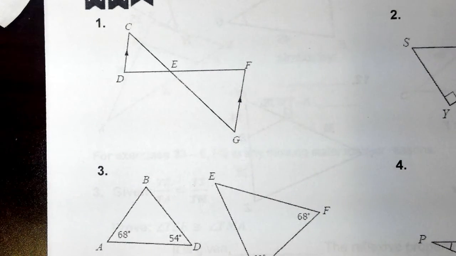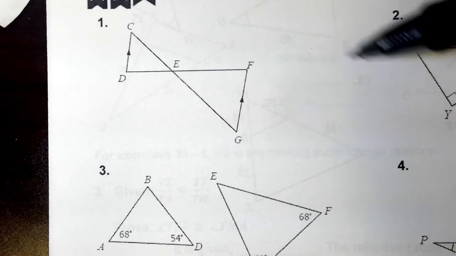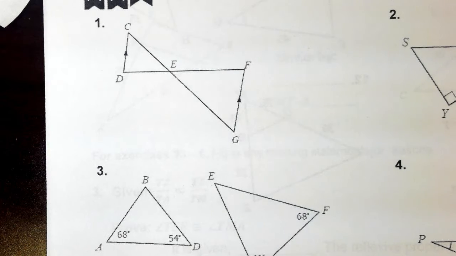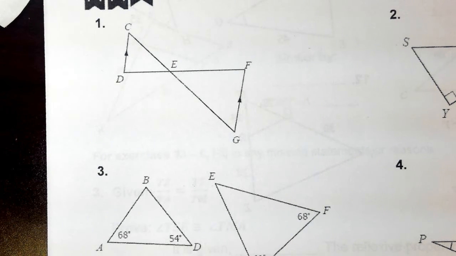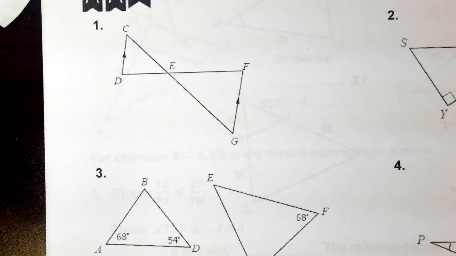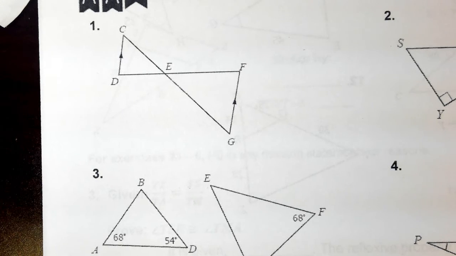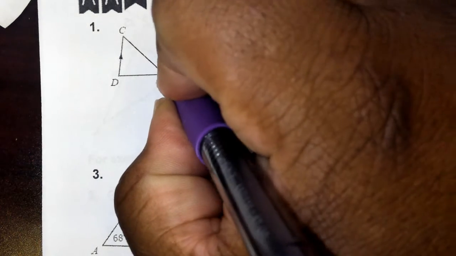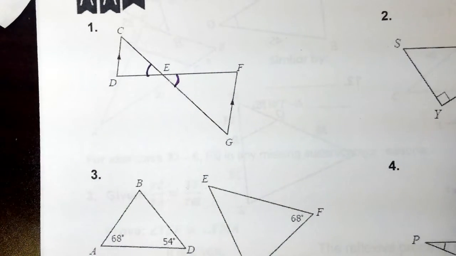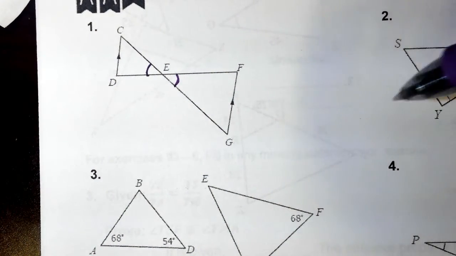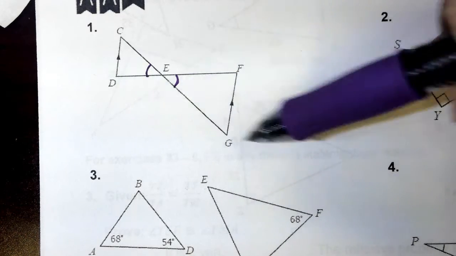let's start with what you should know. Based on the way these triangles are connected, what should you know? Say it a little louder, Ralph. You should know that these vertical angles in the middle here are congruent, yes? You should know that automatically. Then the other piece of information that you should use is the fact that they give you these arrows here.